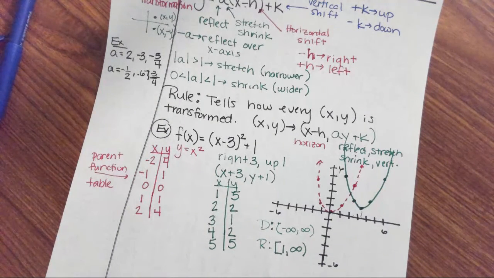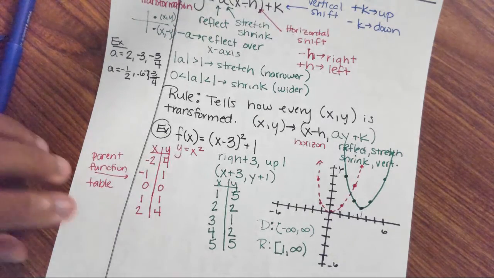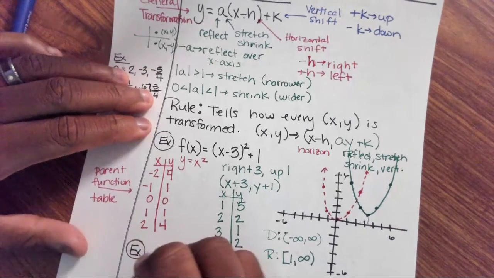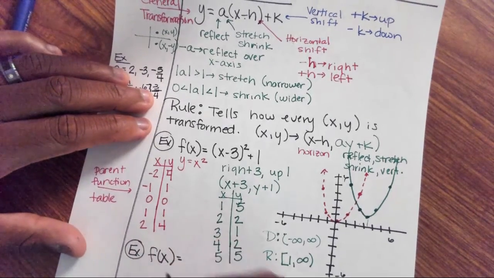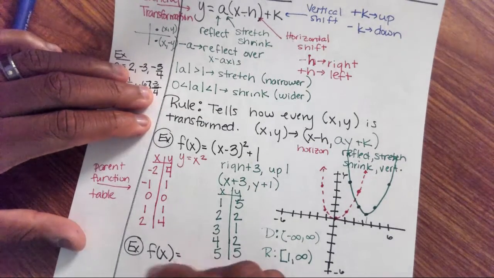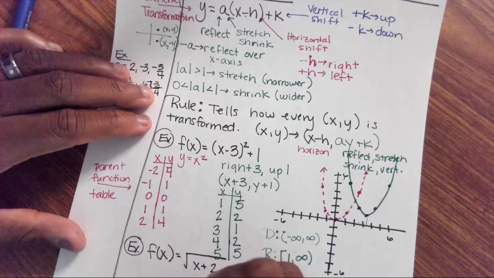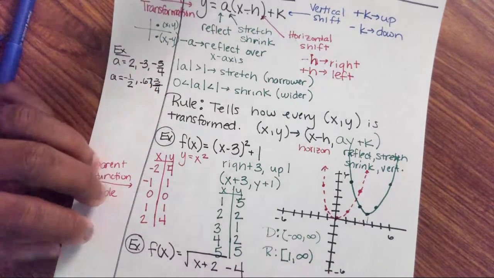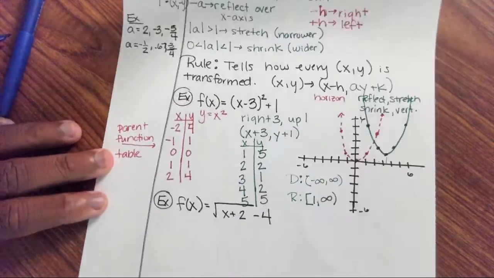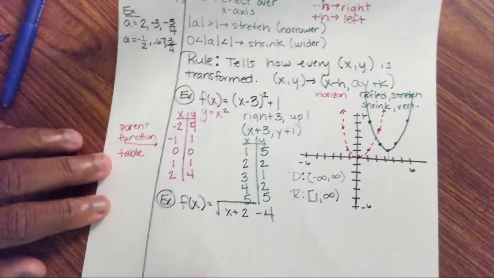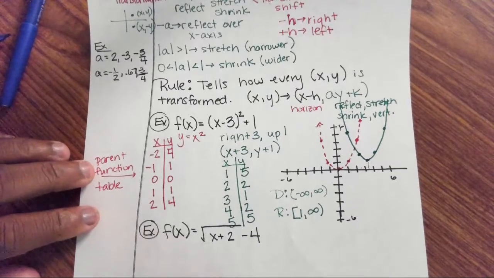Y'all understand that process? We're going to create these rules and create new tables now. Because when we get to other functions, it's going to be a lot easier to make tables rather than trying to just shift every point. So here's another example. Try this one, please. f of x is equal to the square root of x plus 2 minus 4. I want you to create a table for it, and tell me how it shifts. Then create the rule and find the rule for this.